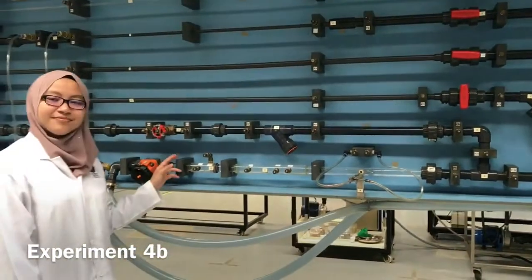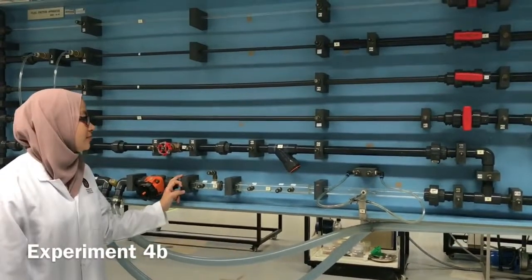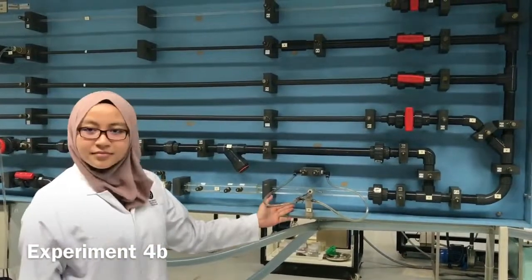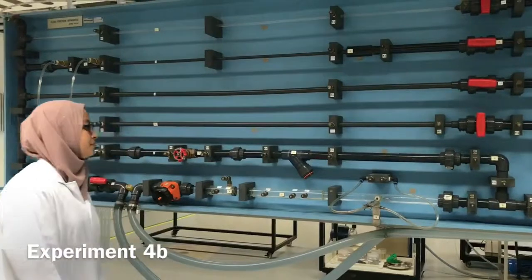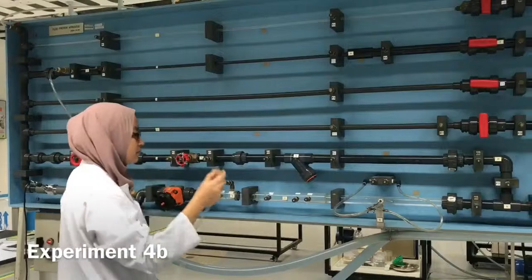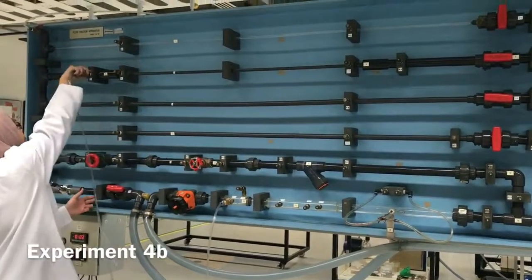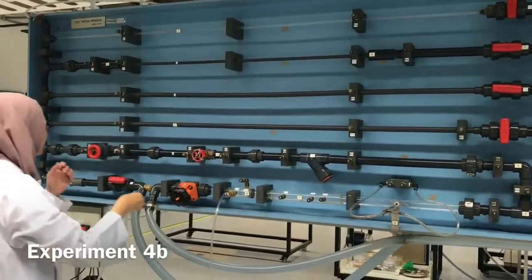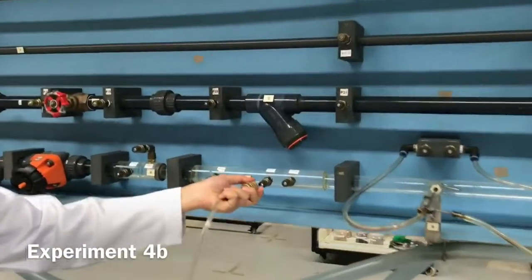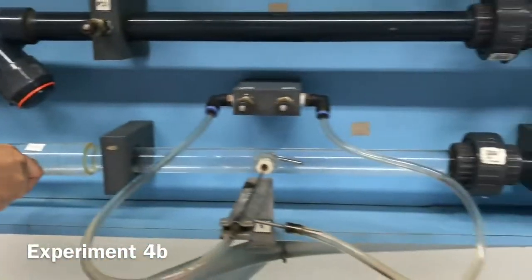For the second experiment, which is the flow rate measurement, we are going to use three types of meters: orifice meter, venturi meter, and pitot tube. For the first one, the orifice meter, we are going to use valves 24 and 25. After that, we are going to use the venturi meter, with valves 27 and 28. The last one is the pitot tube, which uses valves 29 and 30.